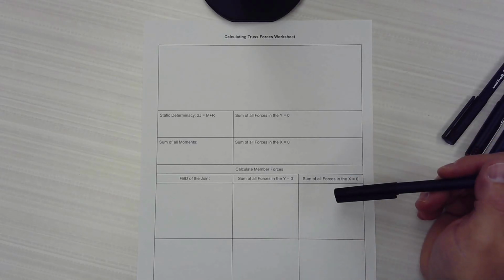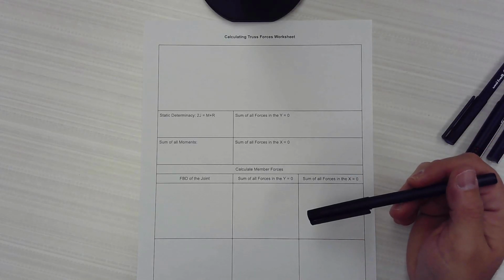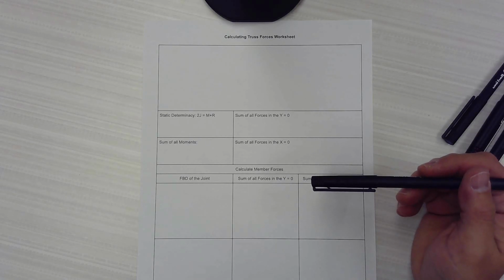So get yourself one of these worksheets. We'll have printed copies available in the classroom. I also have it linked on the daily schedule.